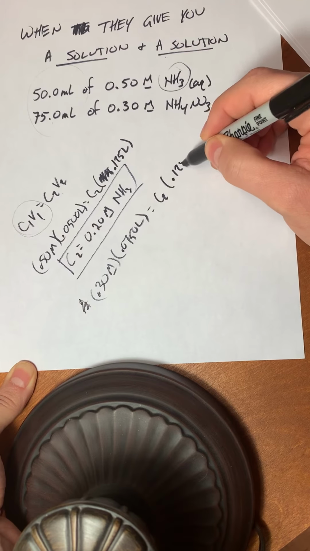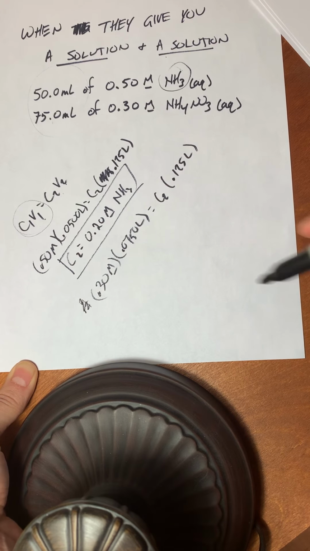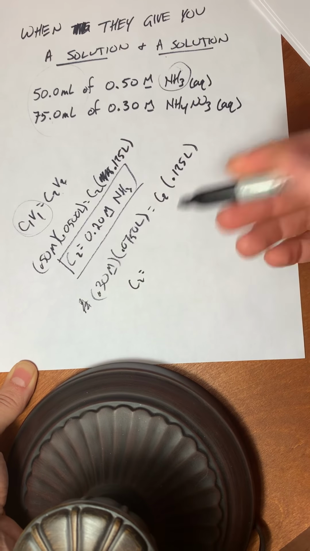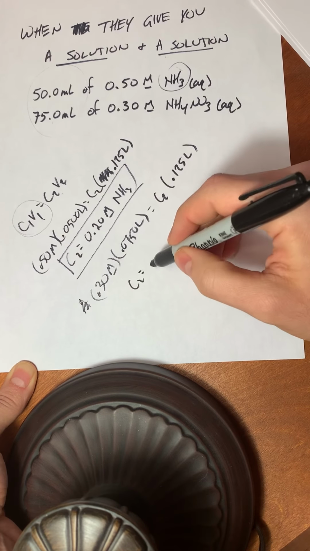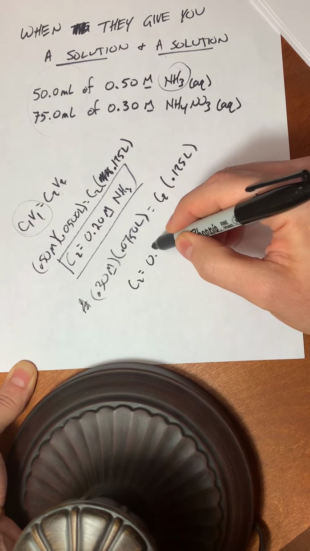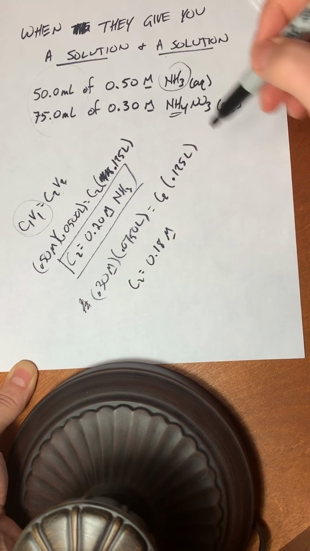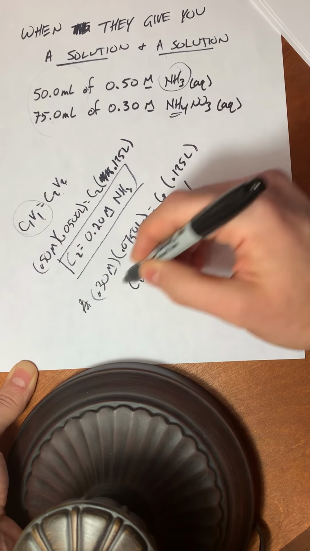Again, we mixed it, so the mixed volume is 0.125 liters or 125 milliliters. And our new mixed concentration for ammonium nitrate is now going to be 0.18 molar. We get one ammonium from every ammonium nitrate, so that's our ammonium ion concentration.